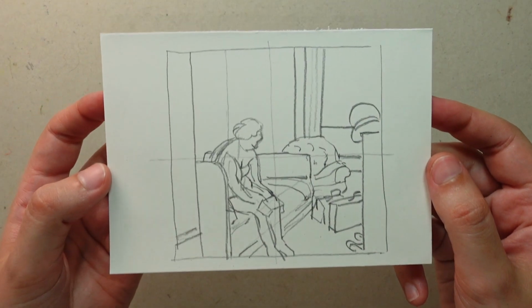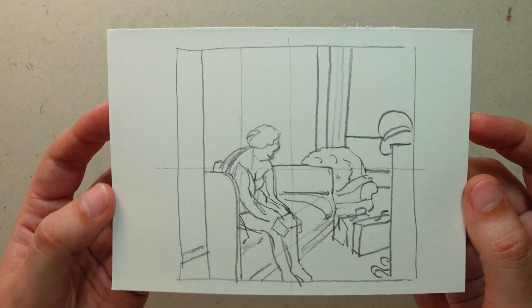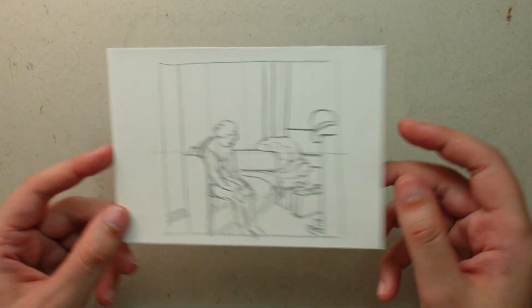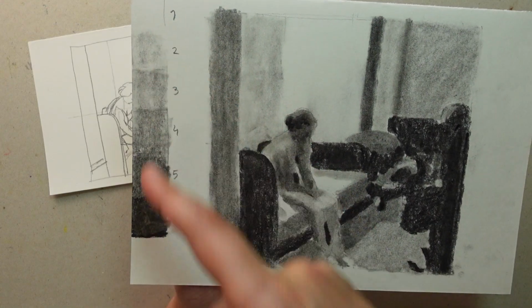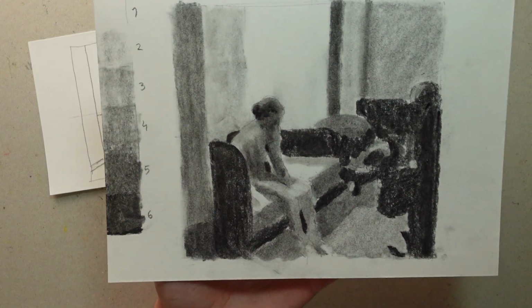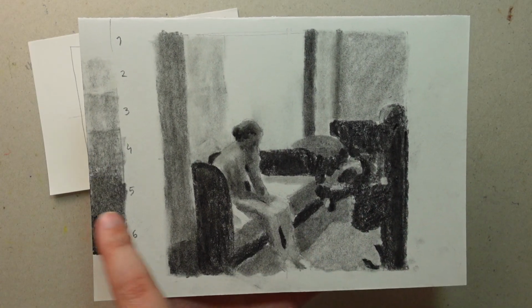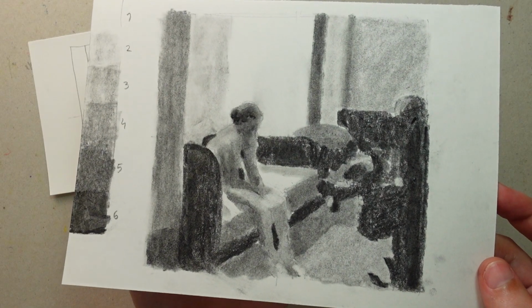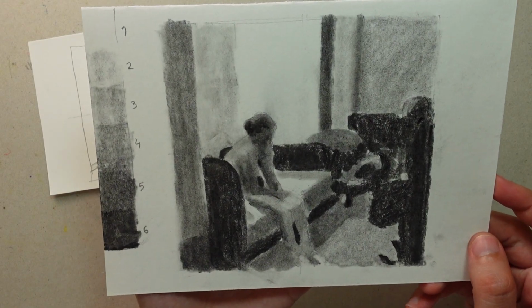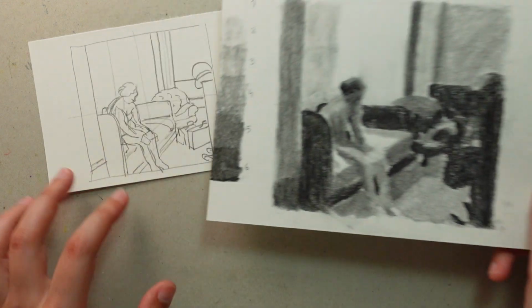So first we made a thumbnail sketch just to warm up and to understand the composition a little bit better. Then we made a tonal drawing, starting by making this chart with different values, then mapped the drawing with these numbers and then applied each tone in the right place. It looks a little bit blurry, but that's the idea, that's the goal, because it's just to focus on the tones and not the details.